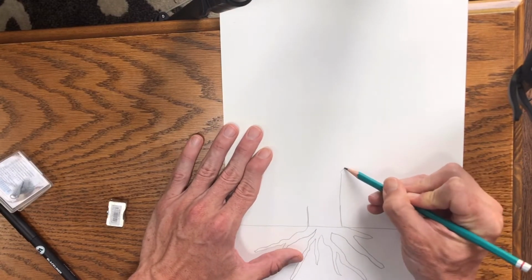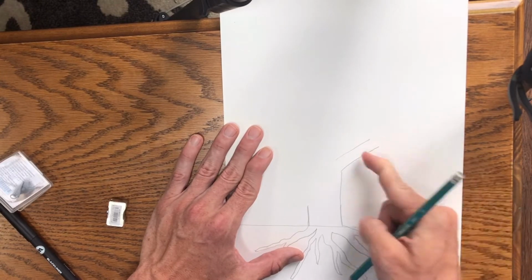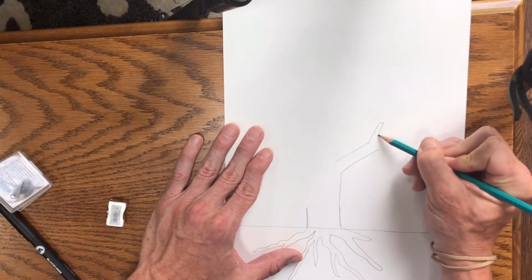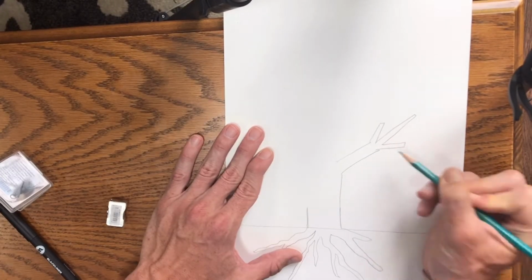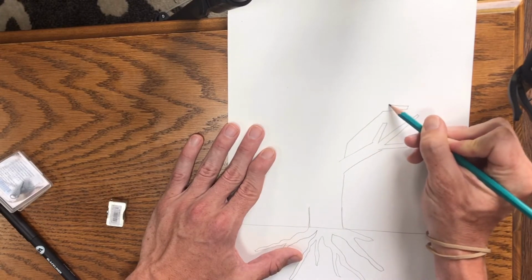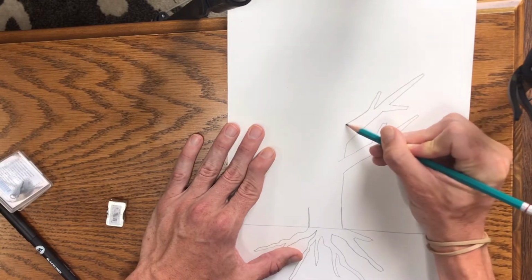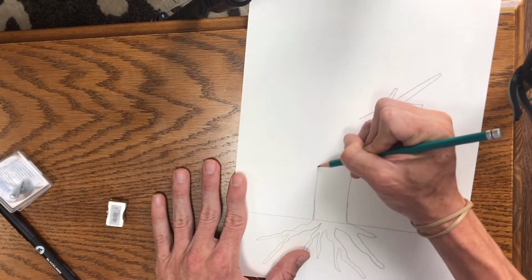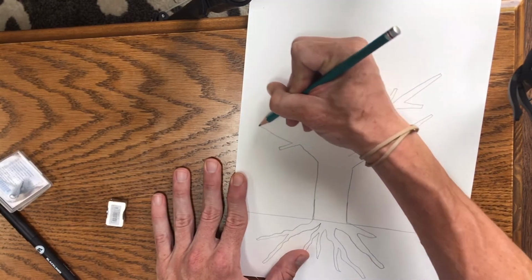Now remember we talked about diagonal lines? Diagonal line. And I go out and in, and out and in, and out and in. Then go up, diagonal line, out and in, and out and in. Try your hardest with this. It's not gonna be perfect, but you're an artist and you're getting better and better.